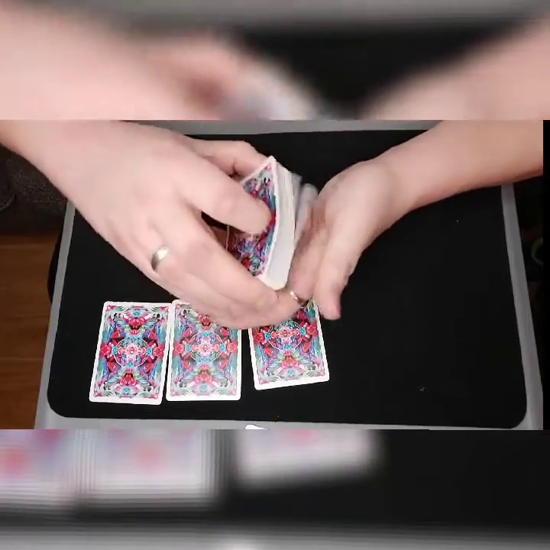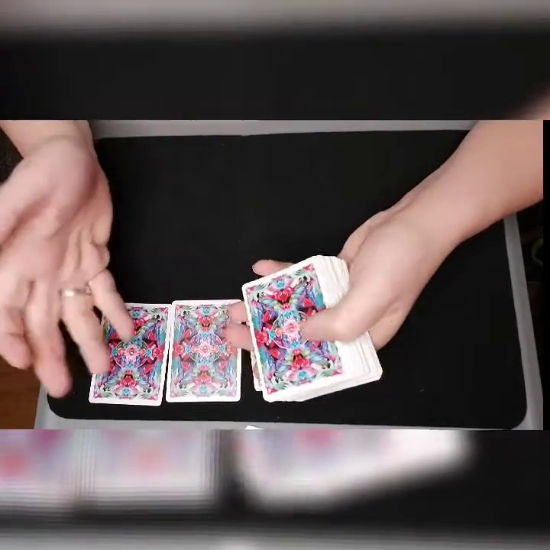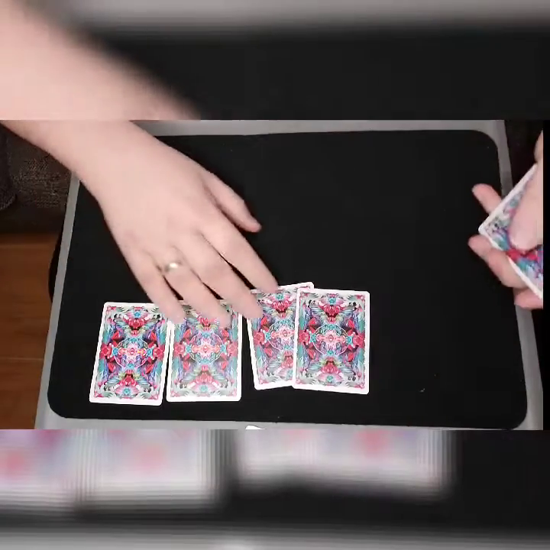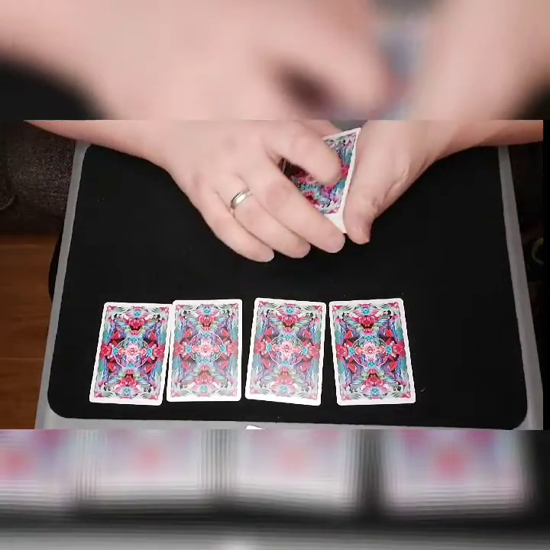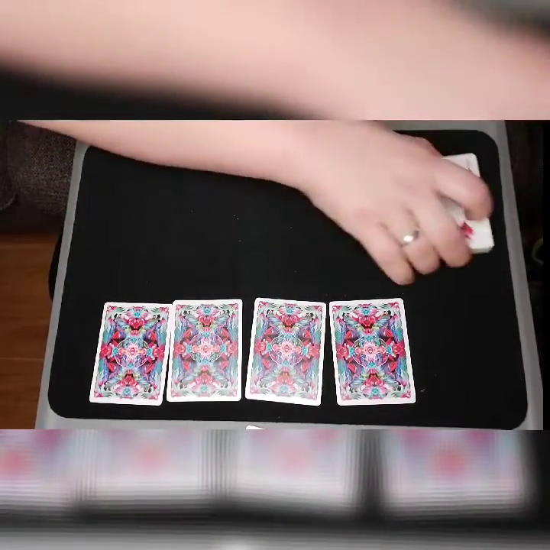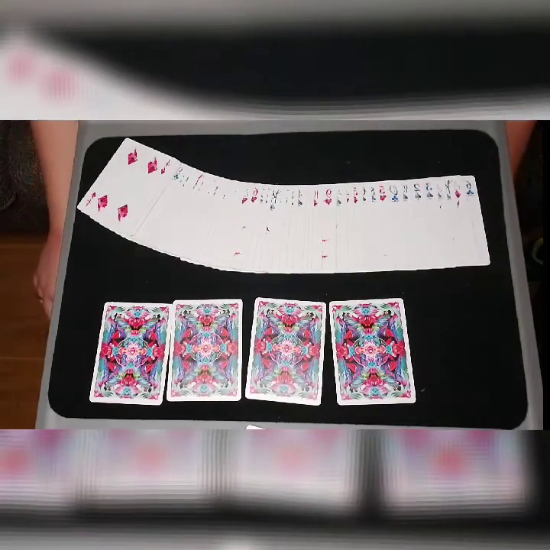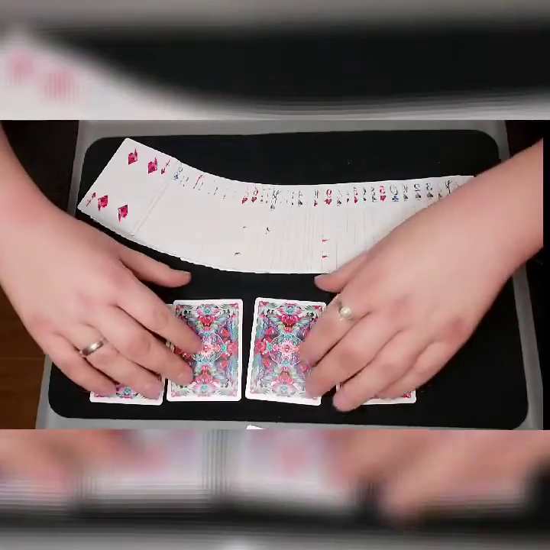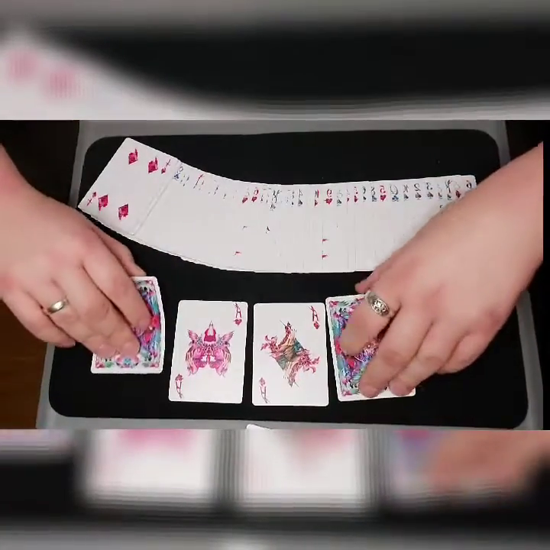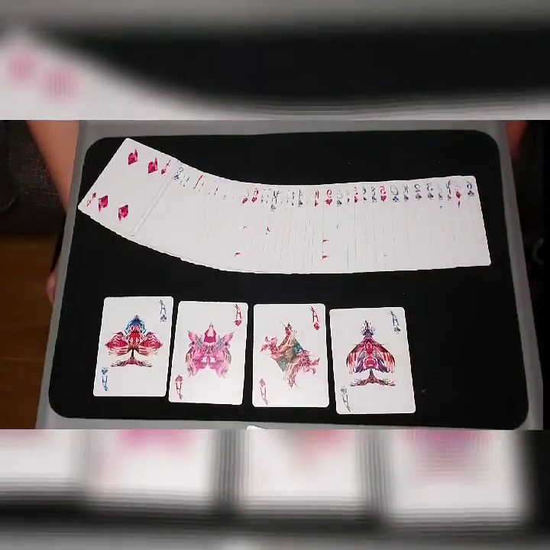Okay. Do your next favourite force. Give them the next ace. Show them that the deck is untampered with, and then do your reveal for the four aces.